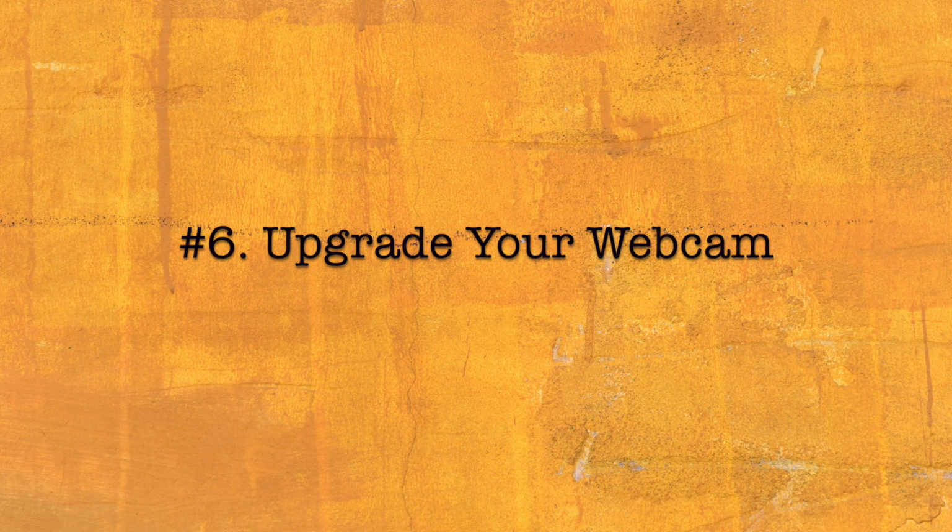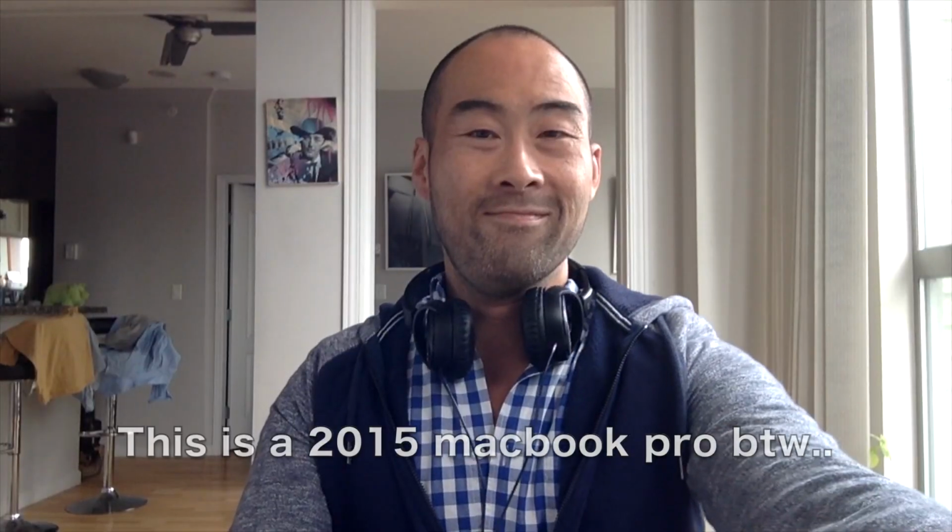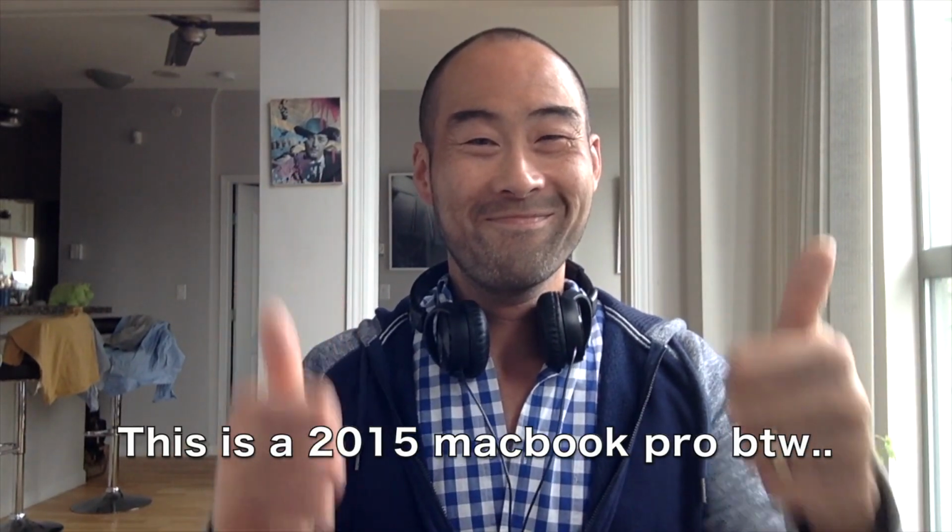Tip number 6, which probably isn't as crucial as the first 5 as I think about it, comes down to your webcam. Now, a lot of the webcams on laptops are fine. I mean, they're standard issue. They're not great, but if you do the other tips, if you raise the webcam up to eye level, and you also have really good lighting, you're going to see a vast improvement just from those 2 tips alone.